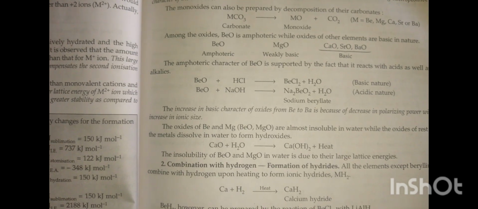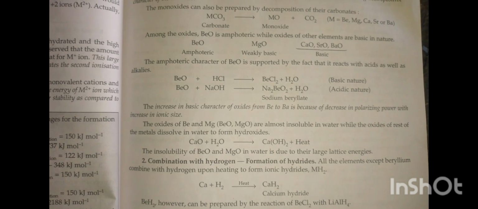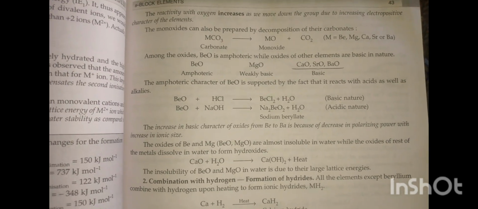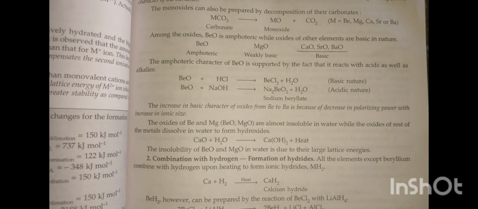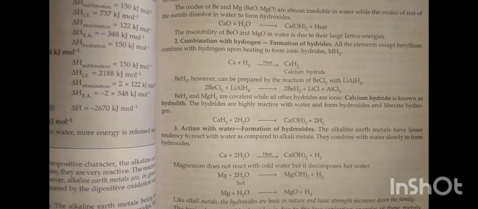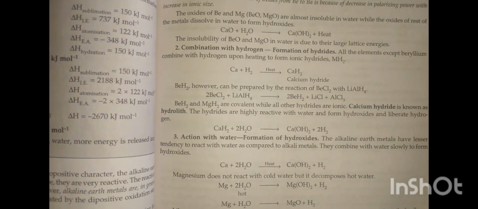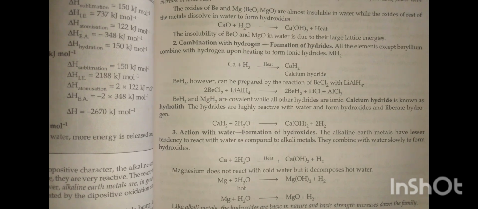Among the oxides, beryllium oxide is amphoteric while oxides of other elements are basic in nature. The increase in basic character of oxides from beryllium to barium is because of the decrease in polarizing power with increase in ionic size. Next is combination with hydrogen, formation of hydrides. All the elements except beryllium combine with hydrogen upon heating to form ionic hydrides, MH2.